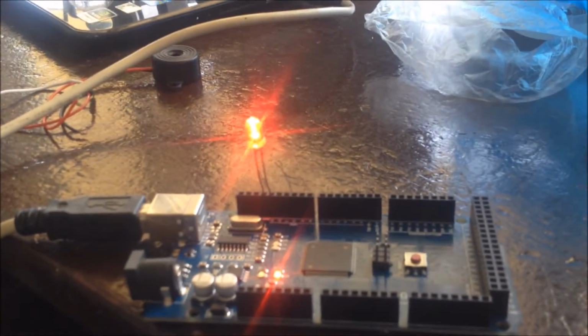So blink is an Arduino function that turns an LED off and on again depending on the delay you have set. As you can see here, the LED is turning on for a second, then turning off again for another second.